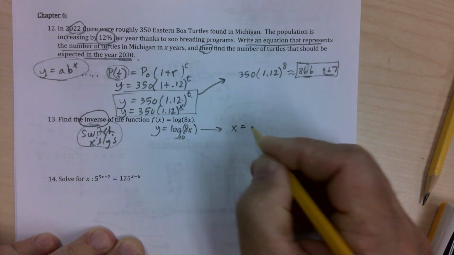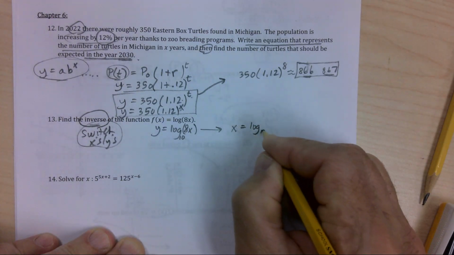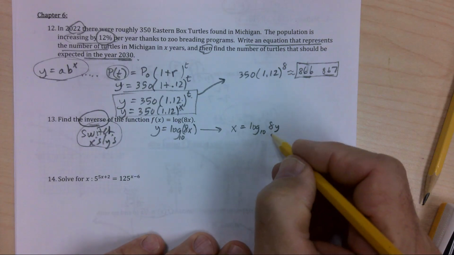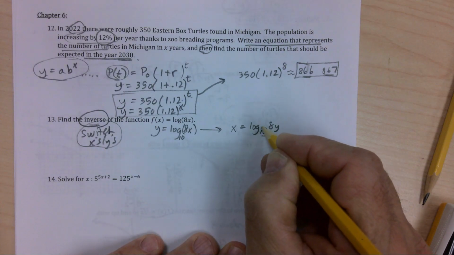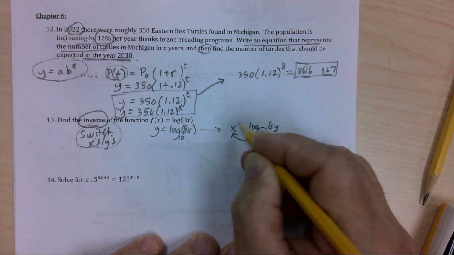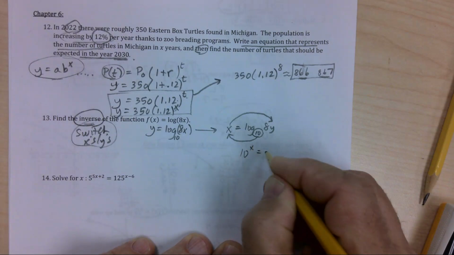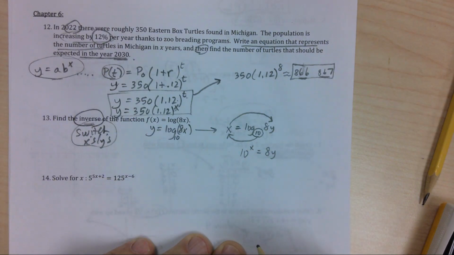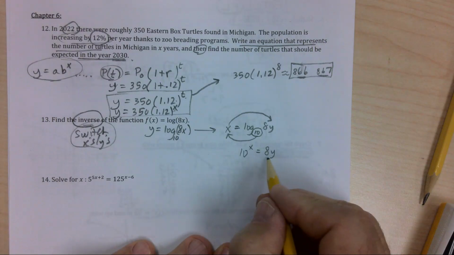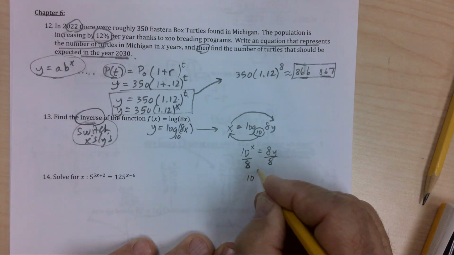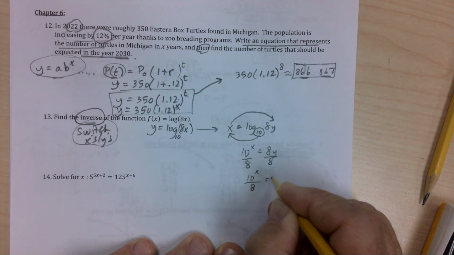So this will be x equals log base 10 of 8y. And now we're just simply going to follow the rules of logarithms. Start with a base, go to the exponent, go to the answer. So that would turn into 10 to the x equals 8y. But remember, you're not done until you solve for y. So you divide by 8, divide by 8. So we get 10 to the x over 8 equals y.